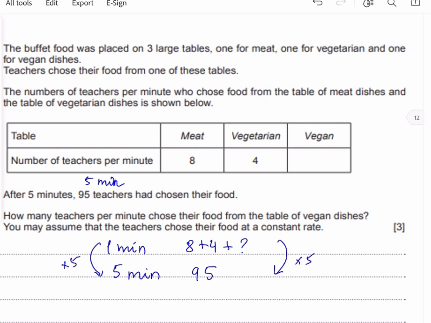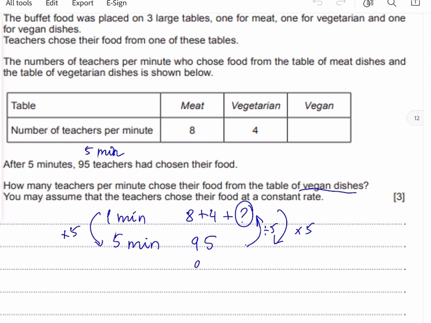So in 5 minutes, 95 teachers chose it. In 1 minute, that's 5 times less. So we're going to divide 95 by 5, and that will give you how many teachers chose the food in 1 minute. So that is 19 teachers. 95 divided by 5 is 19.